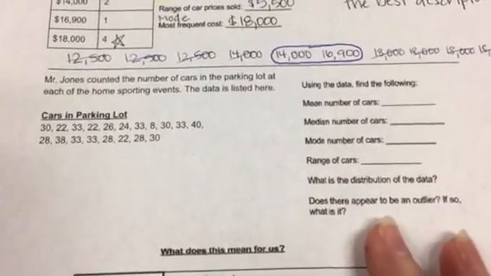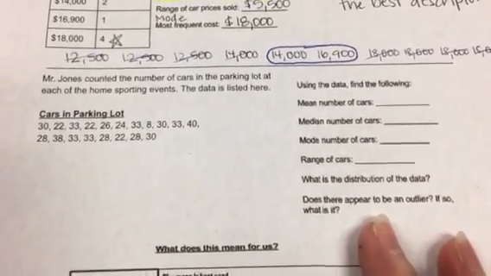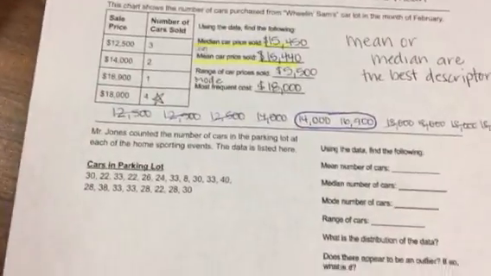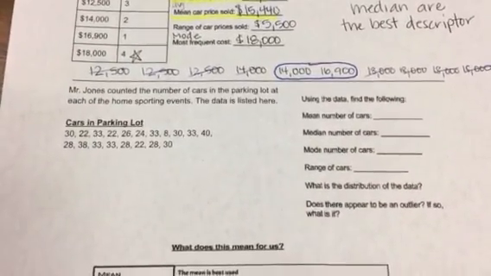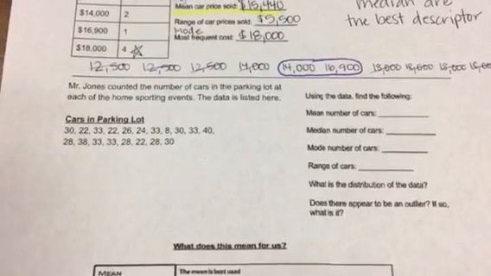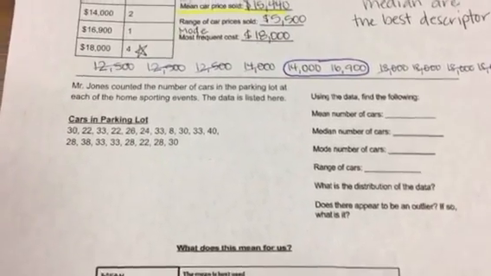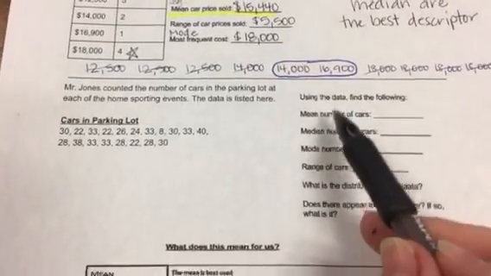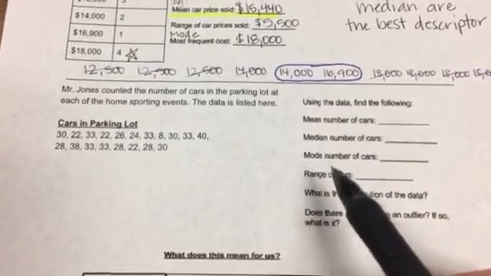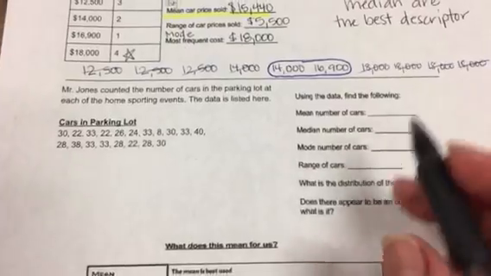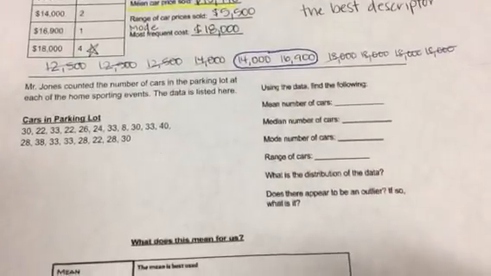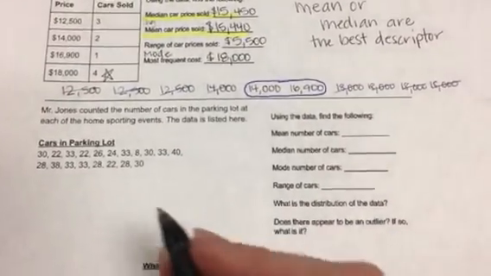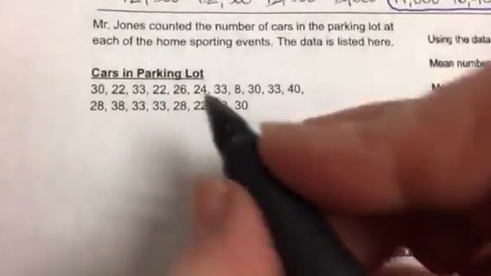So the first thing that we're going to do is we are going to take this data and make just a very small list of what we're going to need in order to be able to find these things. So we have to have the mean, the median, the mode, and the range for this information. So I know that in order to find the median, I have to put them in order. So I'm going to start by putting my data in order.